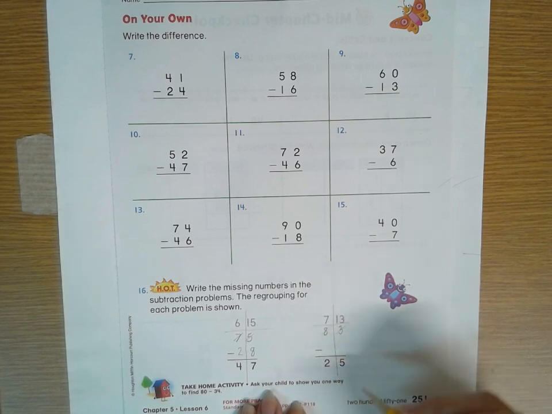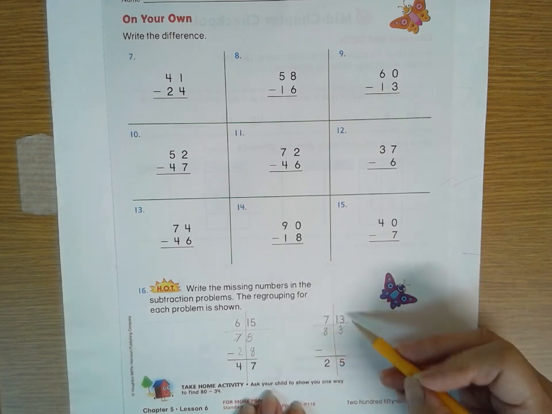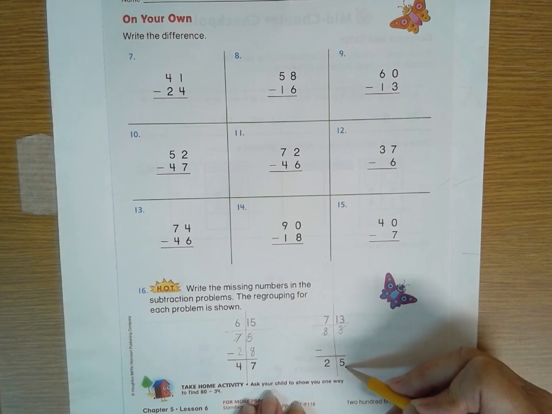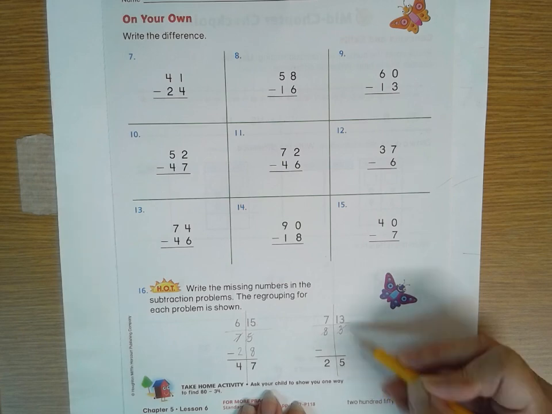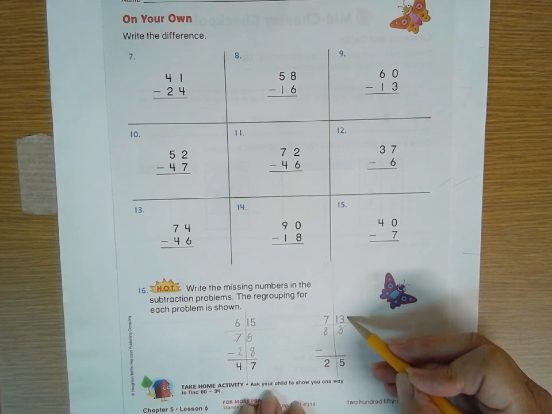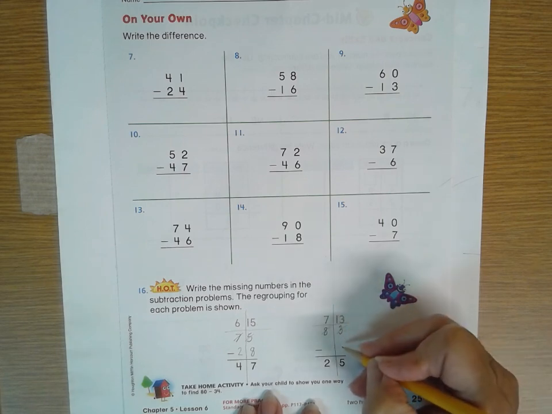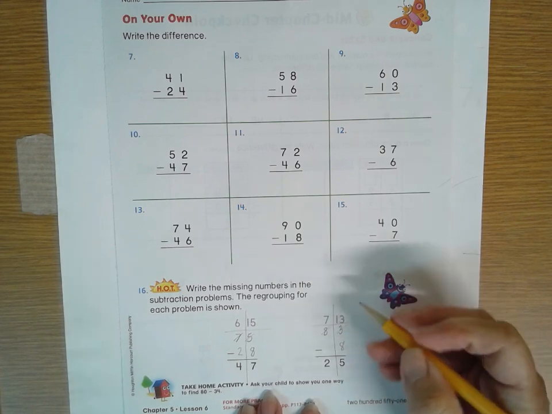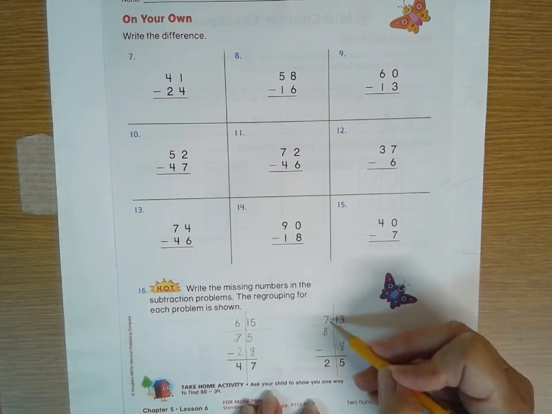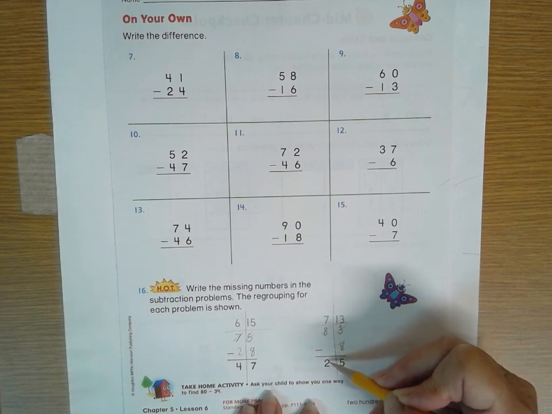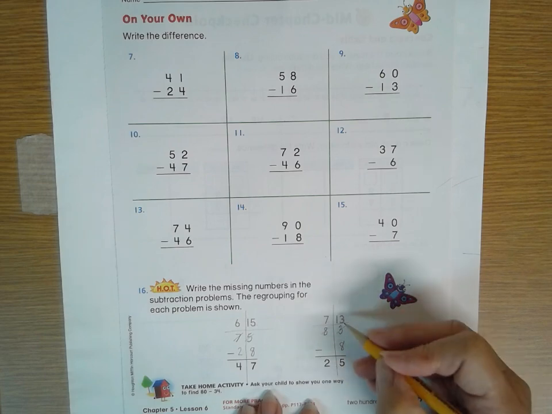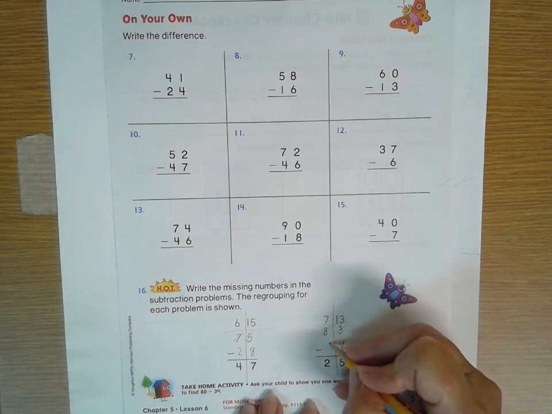Okay, so we end up with an answer of 5 in the ones place. So what do they subtract from 13 to get to 5? 13 minus what equals 5? 13 minus 8. And then there are 7 tens. What do they subtract to end up with an answer of 2? 7 minus what equals 2? 7 minus 5.